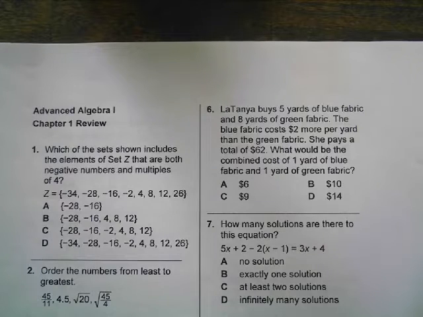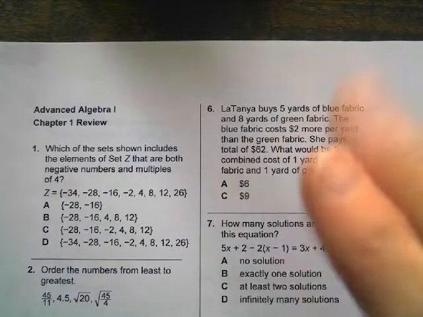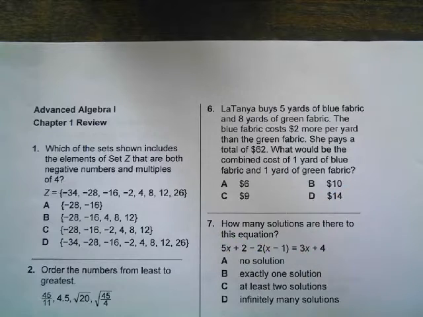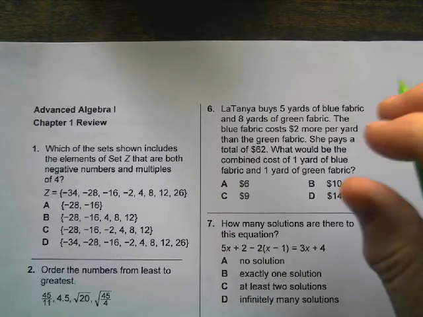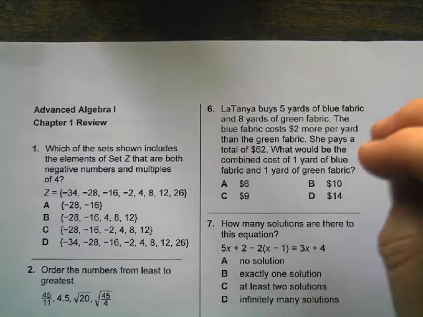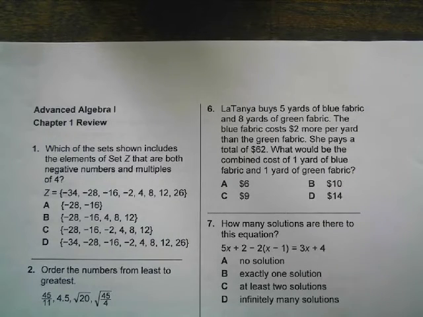This video is for Advanced Algebra 1. This will be the Chapter 1 review video. I'll have to go back and forth between the worksheet this is on and regular paper because there's not enough room on here for me to show all of my work. So anyway, we'll be going back and forth with that.